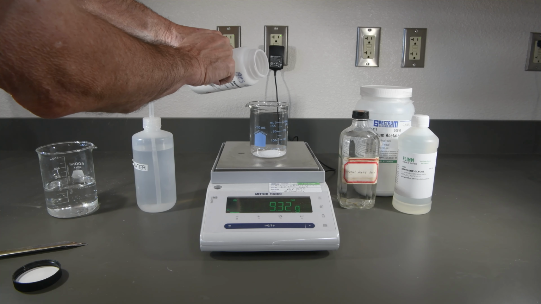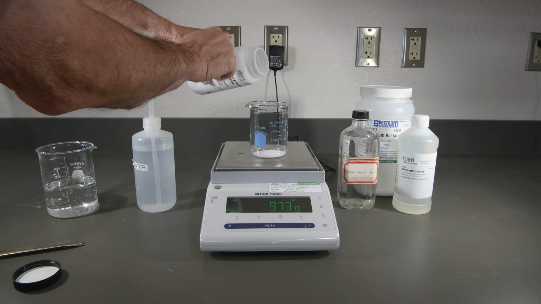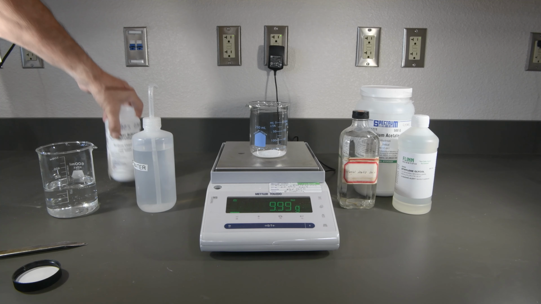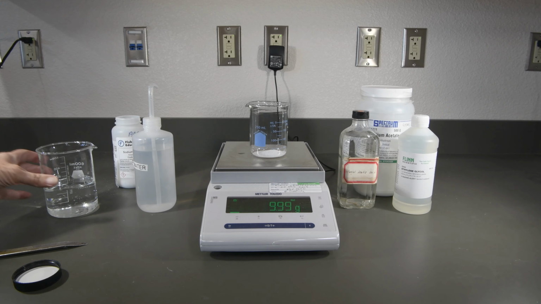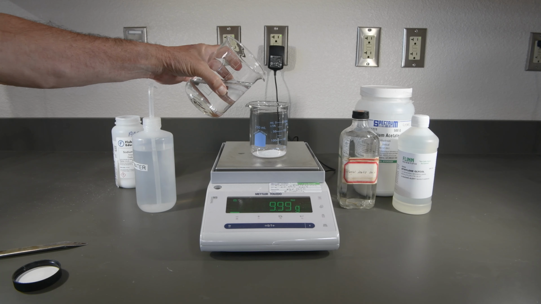I'm getting pretty close there. That looks very close. And now we'll want to add enough water to once again have a total of 100 grams.